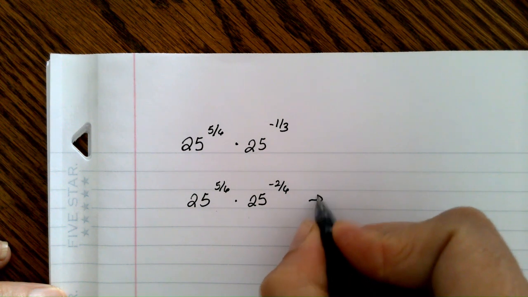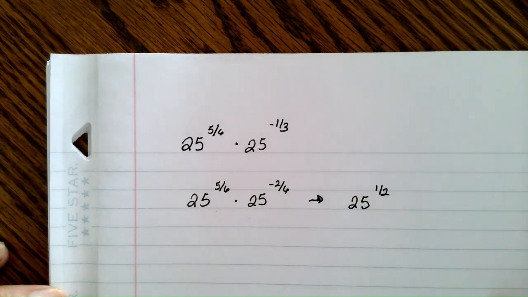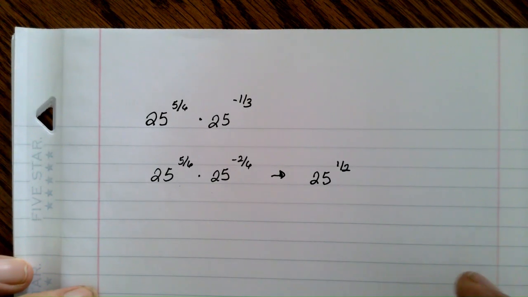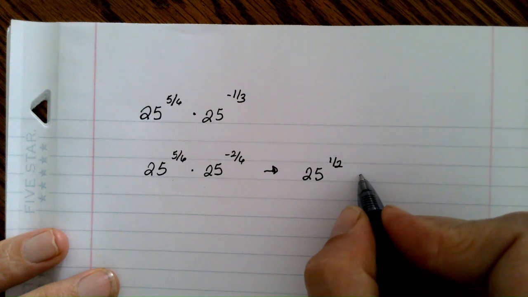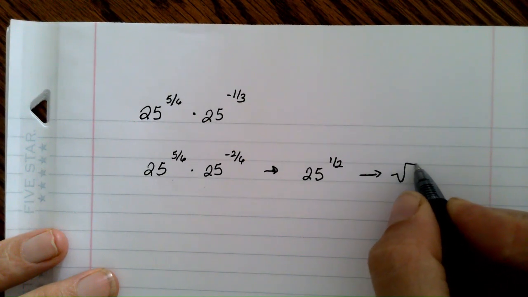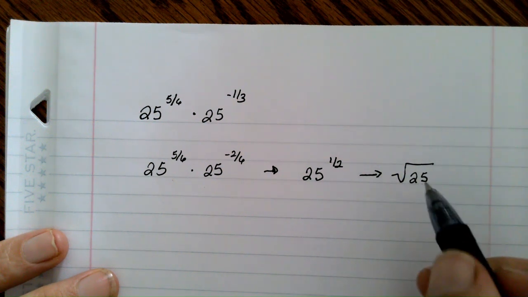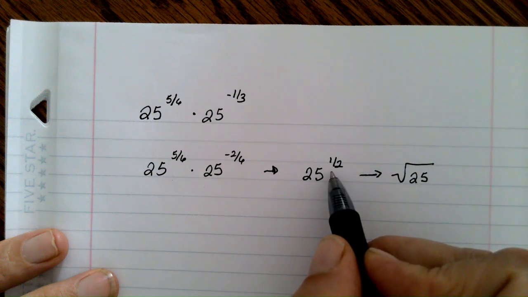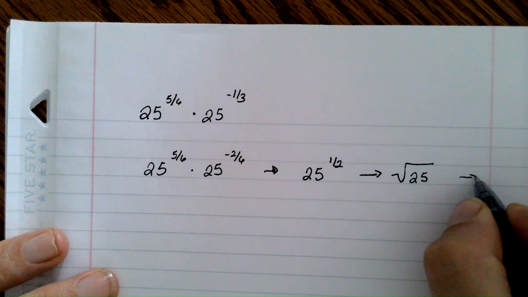When you multiply bases, you add your exponents. That gives us 25 to the 1/2 power. There's two ways to finish and simplify this from here. You can either go, oh, the 1/2 power. That's an index of 2 with a power of 1. In my last video, I showed how radical form and exponential form translate. And I'm sure you know that the square root of 25 is 5.